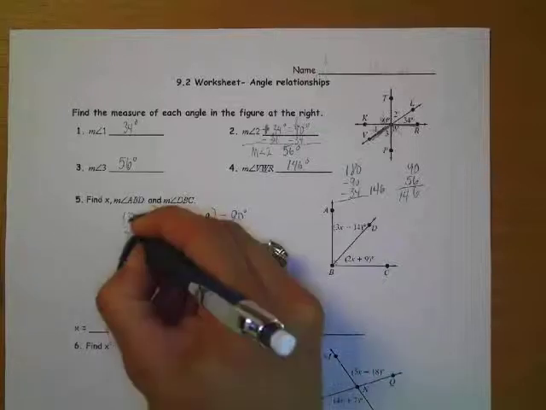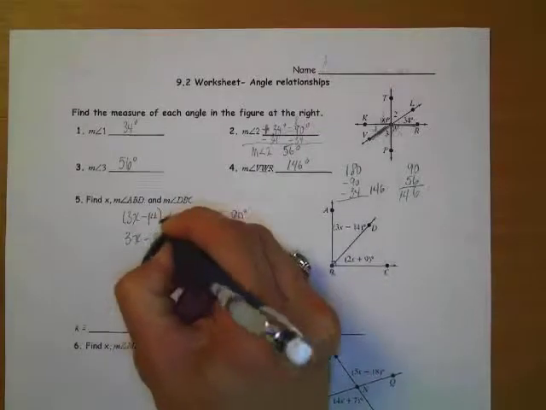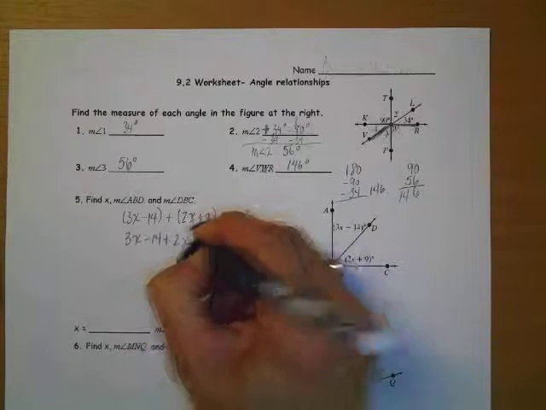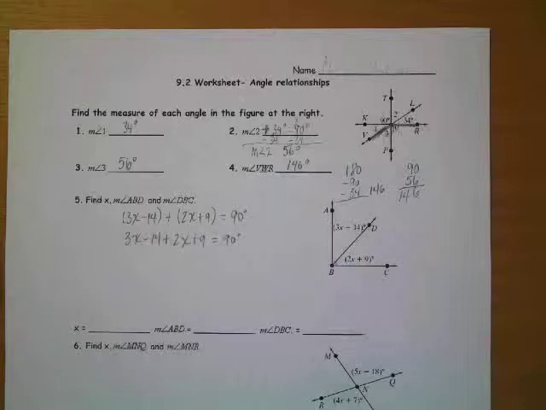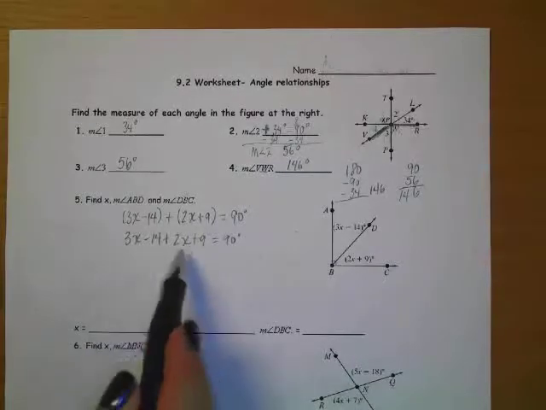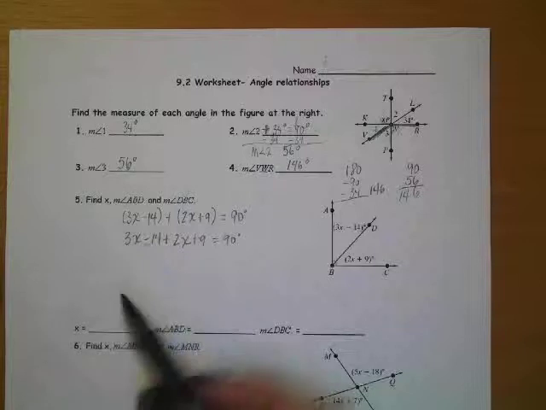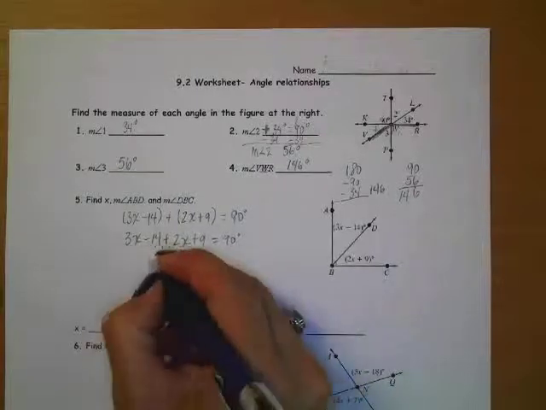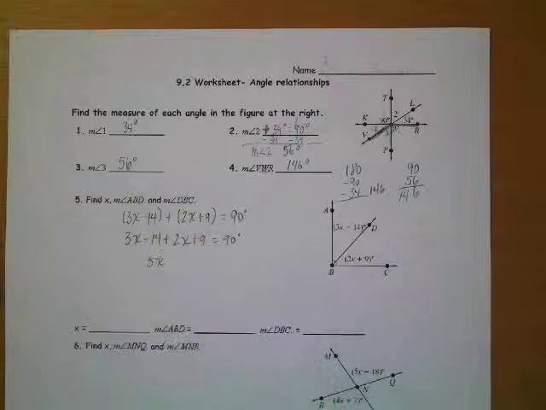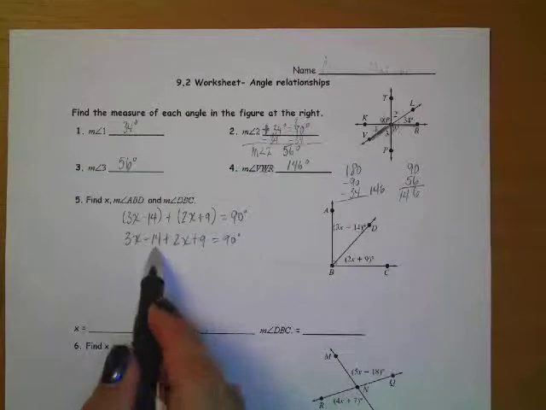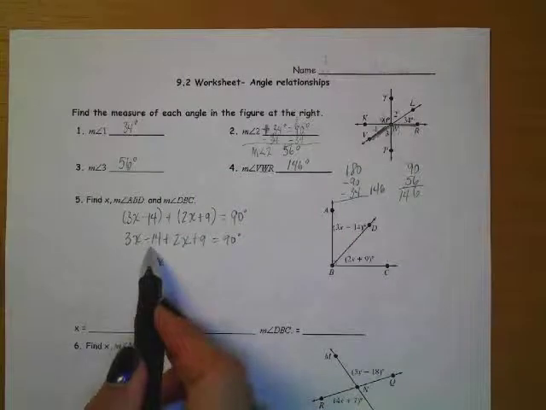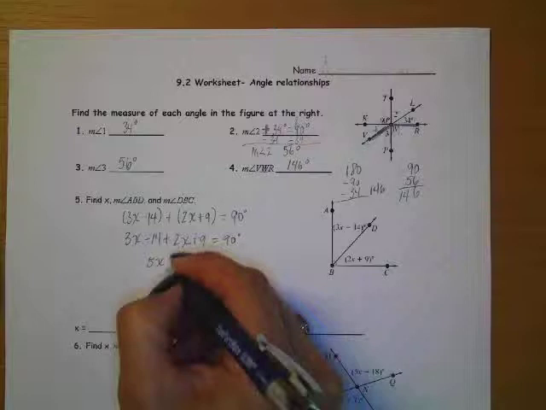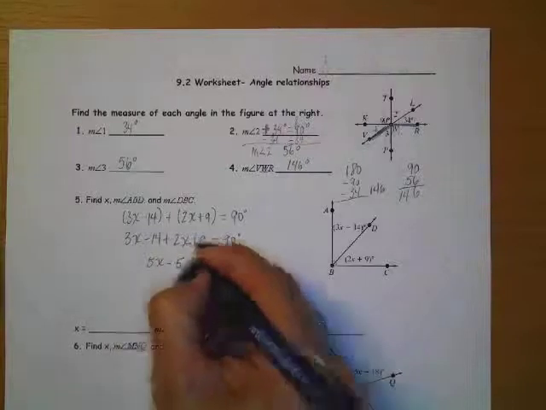So I'm going to remove the parentheses because they're not really necessary for us right now. I was just trying to group them so you would see the angles. All right, so first thing we do is combine like terms. So is there anything on this side of the equal sign that I can put together? Well, sure. There are 3 x's here and 2 x's here for a total of 5 x's, right? Then we've got a negative 14 here and a positive 9. So when I combine negative 14 and I add 9 to it, that's going to give me a negative 5.